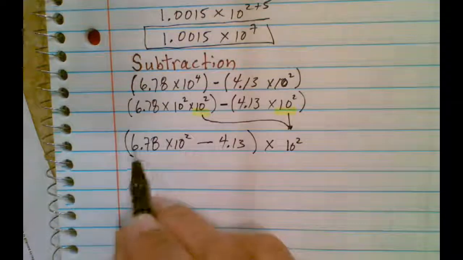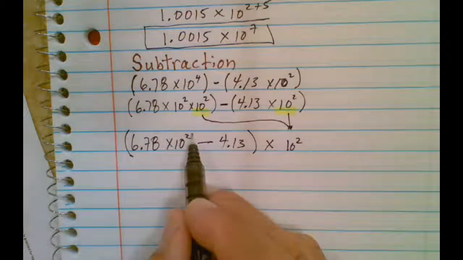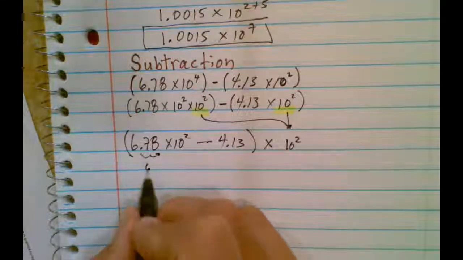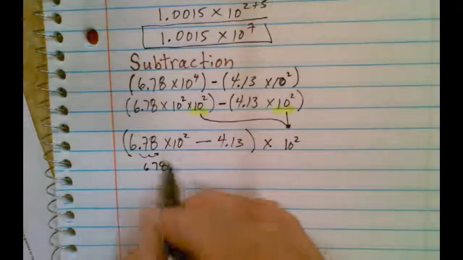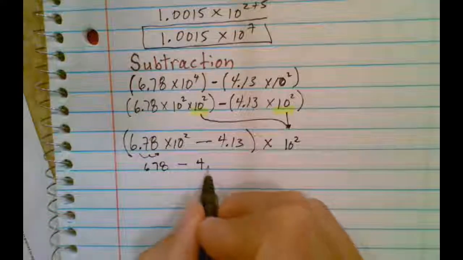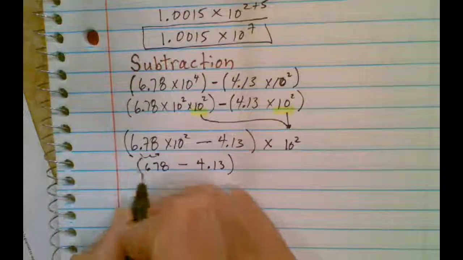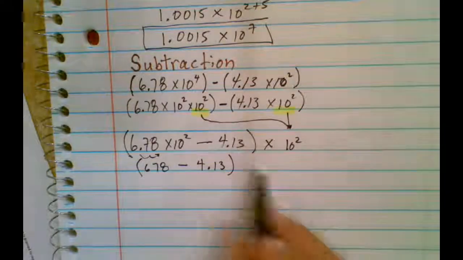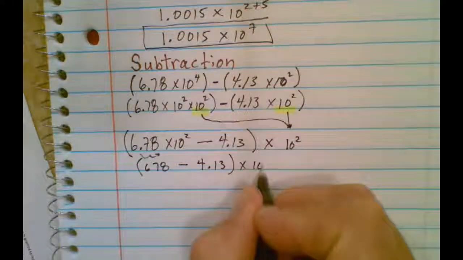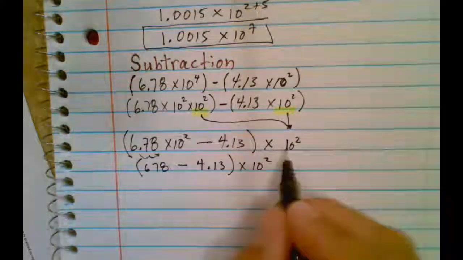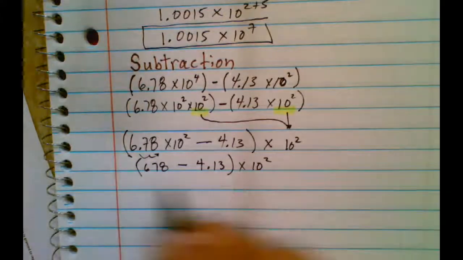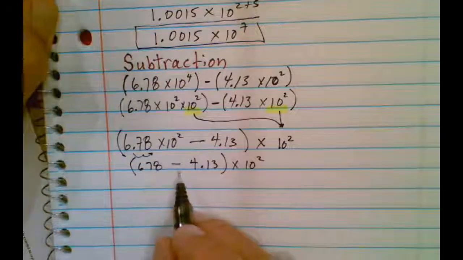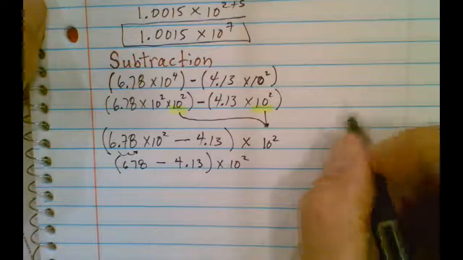So let's combine this right here. If I was to multiply 6.78 times 10 to the second, that's moving the decimal point over twice. And so this whole thing here becomes 678 minus 4.13. Remember, this is inside the parentheses because we're doing order of operations. Now I'm going to take care of what's inside the parentheses, times 10 to the second power. I just copied this part down. Not even done anything, I just copied it. But now I am working inside the parentheses, right? Because I got to do that before I do any multiplying. So let's do this subtraction over here.